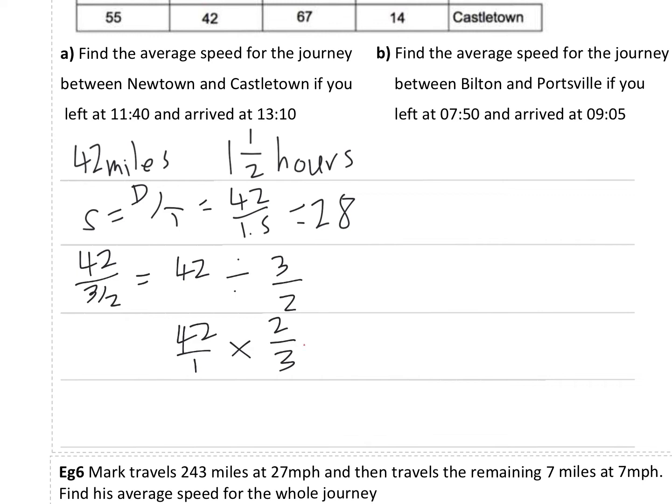When you multiply, we can divide through with a common factor, which is 3. That would give you 1 there and 14 there. Multiply the numerators. 14 times 2 is 28. And on the denominator, 1 times 1 is just 1. So you get 28 over 1, or 28. And that would be miles per hour.